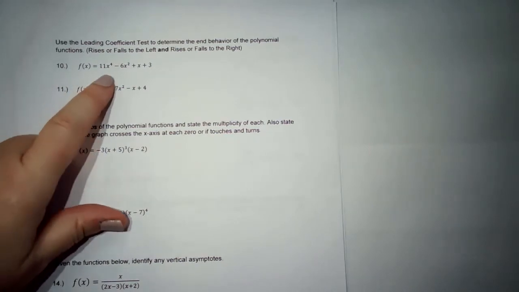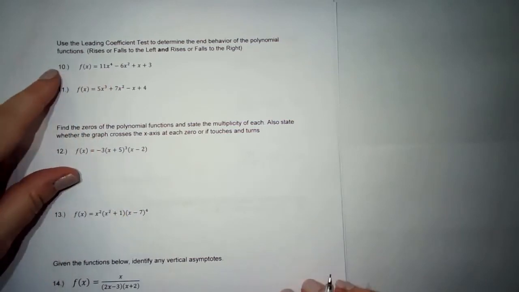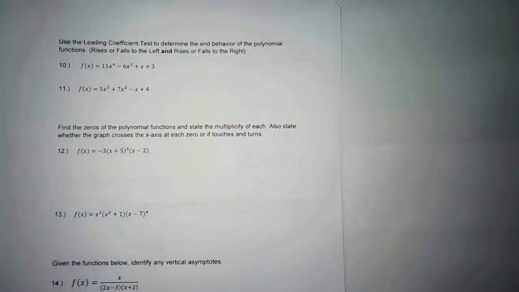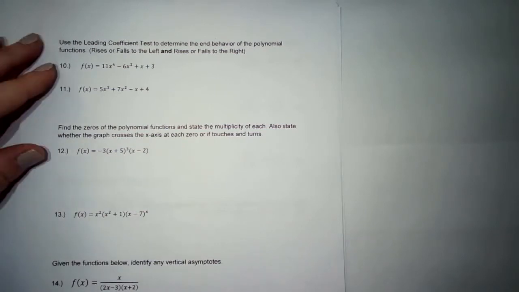Okay. So let's see if we can remember how to find this. To find out what's going on at the ends, you have to know the degree and the leading coefficient. You have to know both.